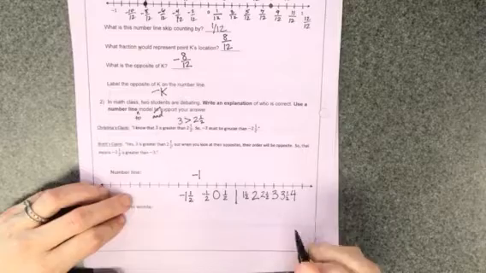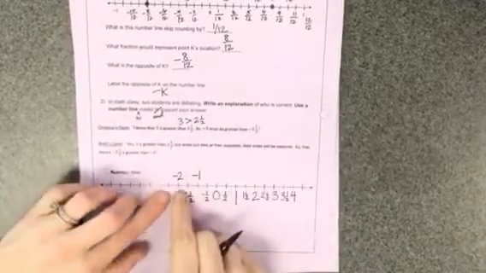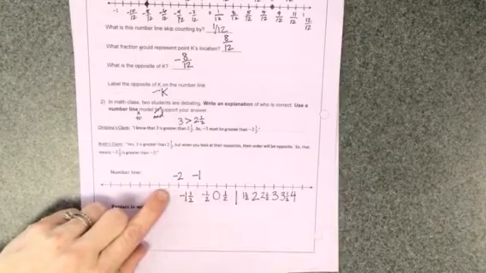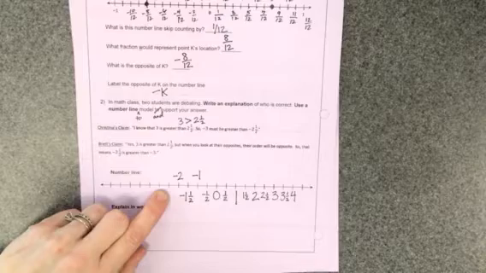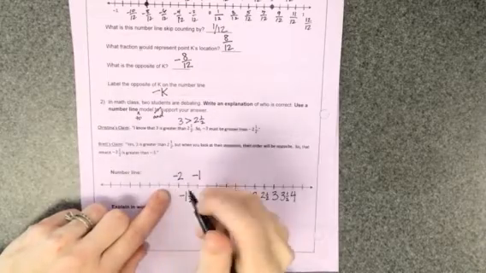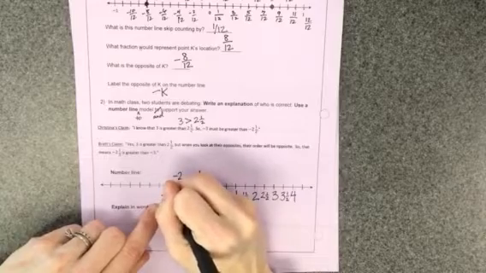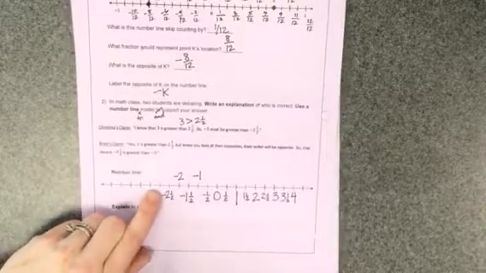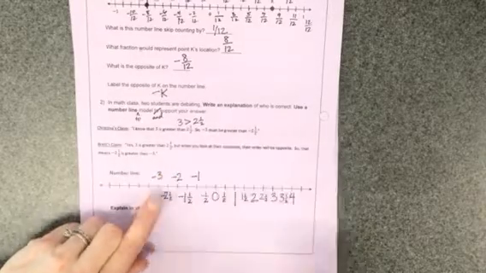Negative 2. What's before negative 2? Negative 2 and 1/2. And then what comes before that? Negative 3.